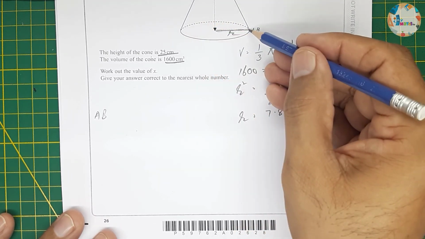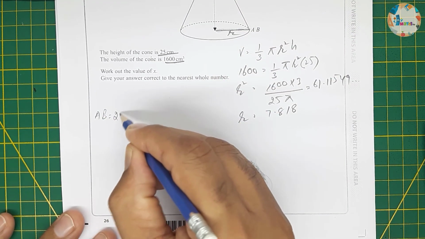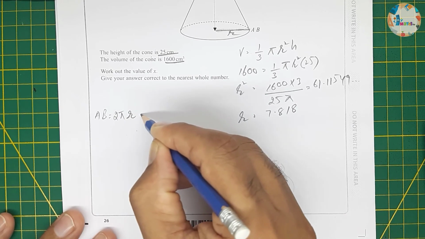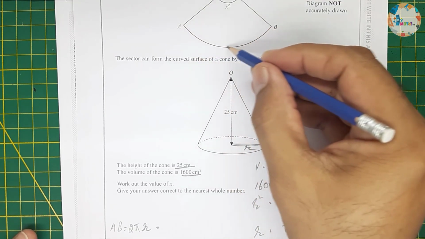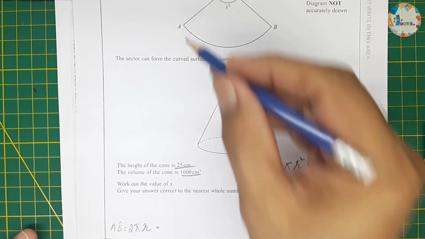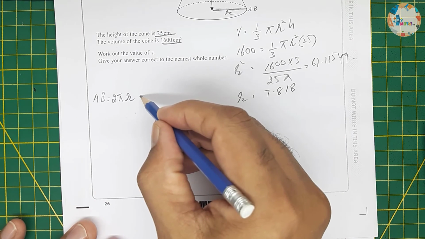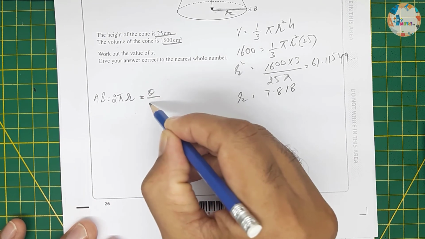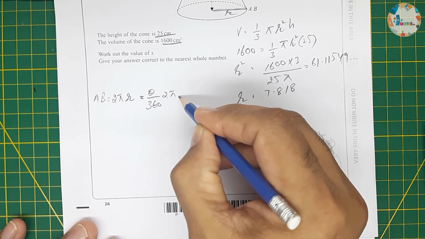When we open this cone, we get a circle. So AB will be basically 2 pi r, and if we check this AB in this figure, it will be this length, this arc length. So the arc length formula, we can equate this, is equal to theta over 360 into 2 pi r.